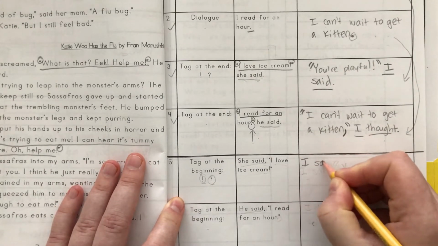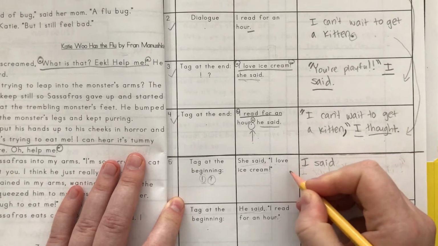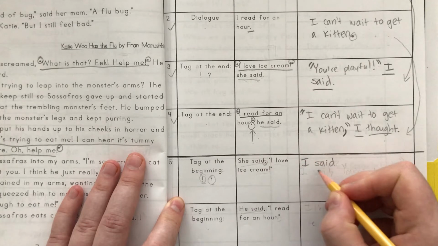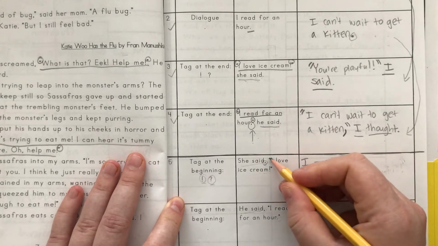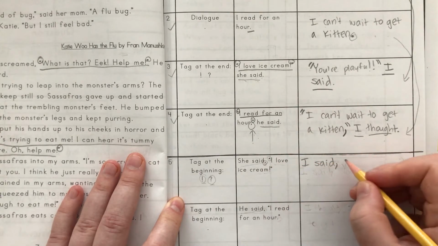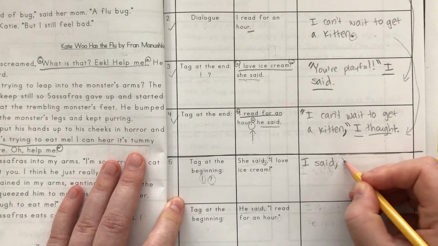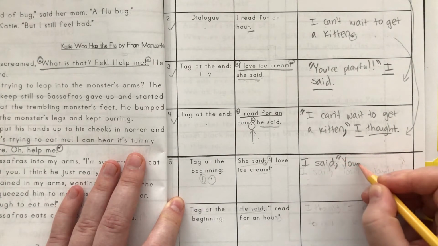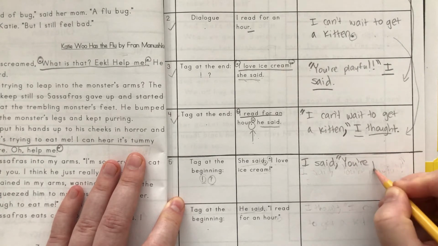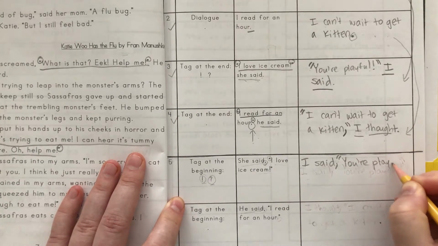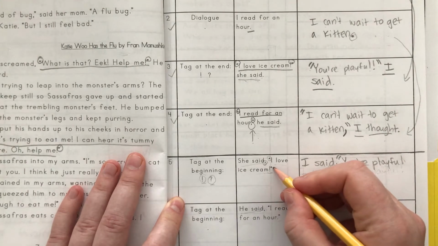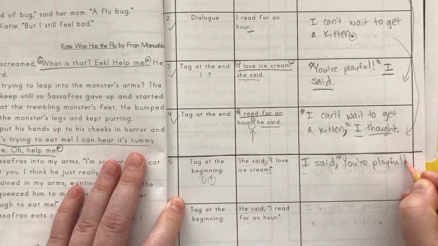So it would say, I said, "You're playful!" I'm going to look at this example to help me. Okay, I see that there's a comma after said. Then there's quotation marks around the dialogue. So I said, quotation marks before the dialogue, "You're playful." Then I see that there's the exclamation point followed by the quotation marks.